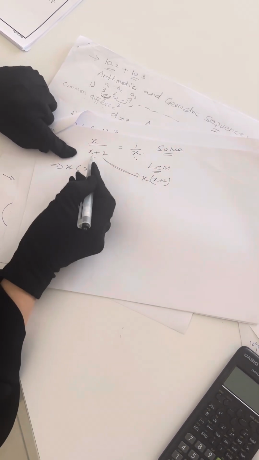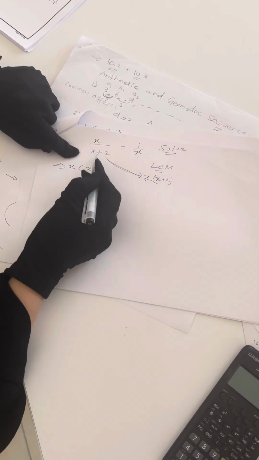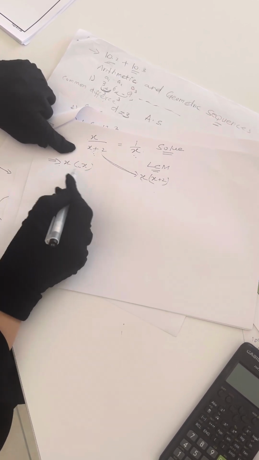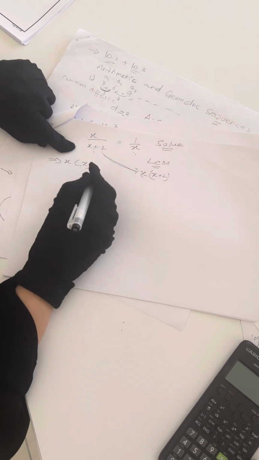Which factor is not here in my fraction? That one you will multiply with the numerator. X plus 2 is already here. Which term is not here? X. So you will write x and you will multiply with your numerator. Then what is the sign? Equal. Now here, what is the numerator?